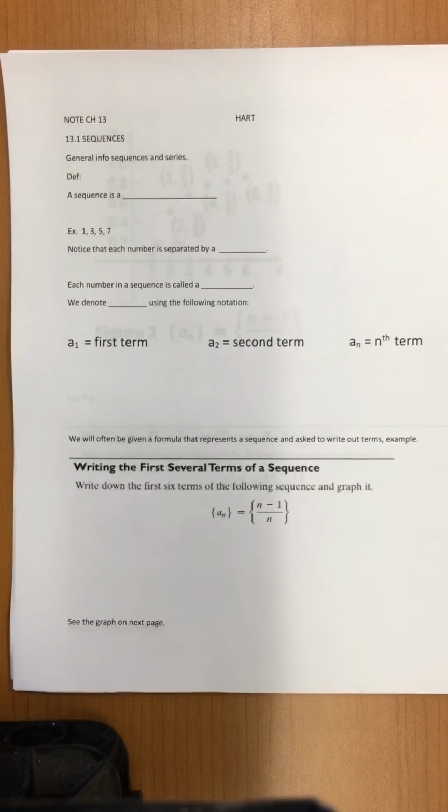And let's get started. So chapter 13 is all about things called sequences and series. So we're going to talk about a sequence and a series first. 13.1 is general information. And then 13.2, 13.3, we get some specific types of sequences and series. So let's talk about what a sequence is.